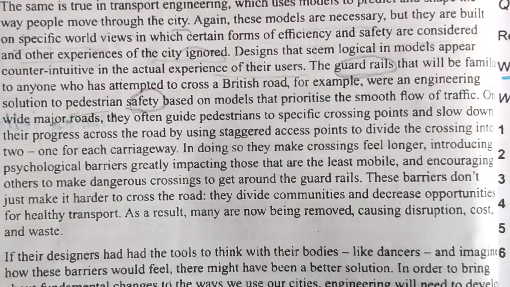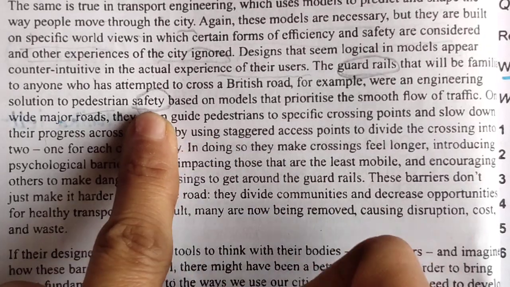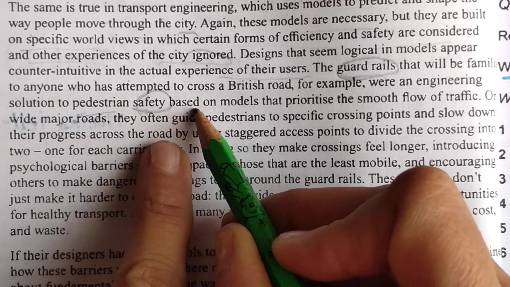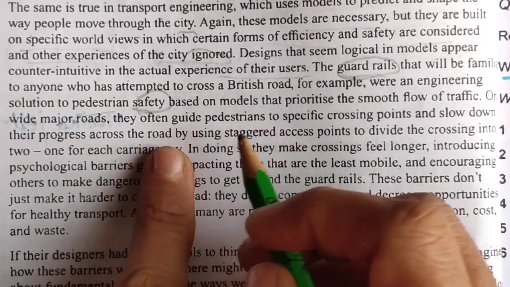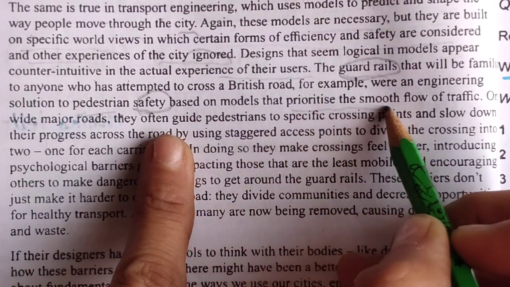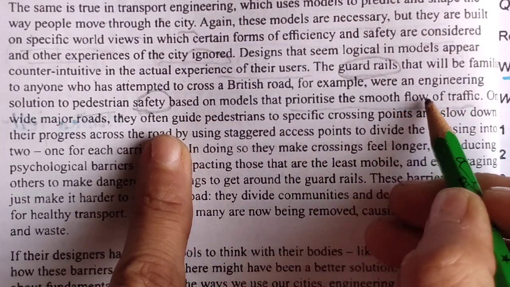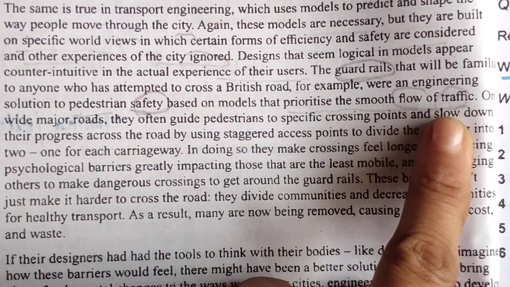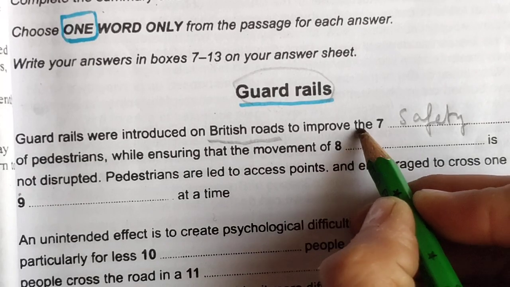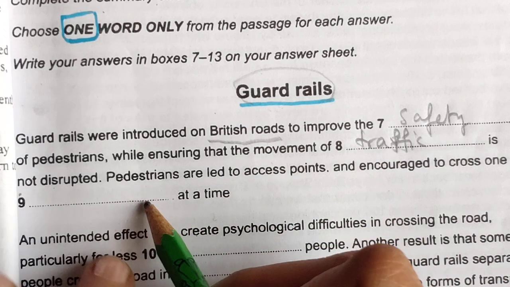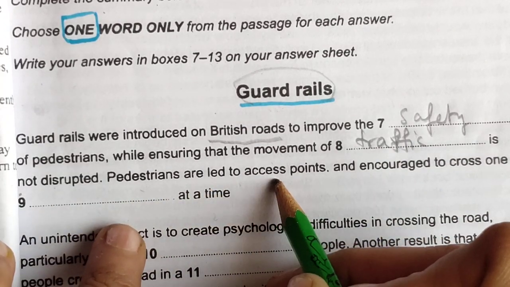Okay, let's find it. Where you have found the first answer, after that you will find the other answer. So they were talking about while ensuring the movement of traffic is not disrupted, based on a model that prioritizes the smooth flow of traffic, ensuring the smooth flow of traffic. So smooth flow of traffic we can write: movement of traffic is not disrupted. Next, pedestrians are led to access points.